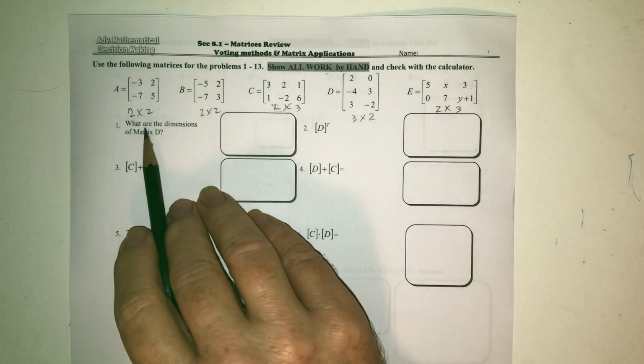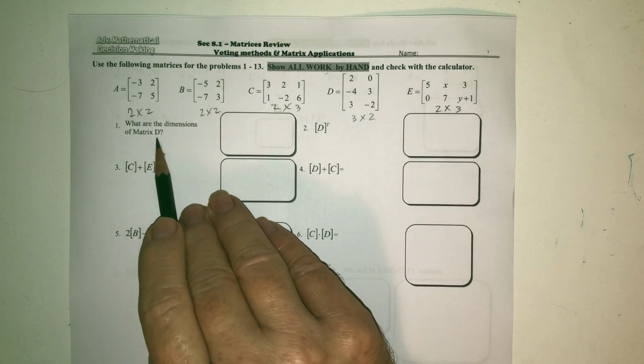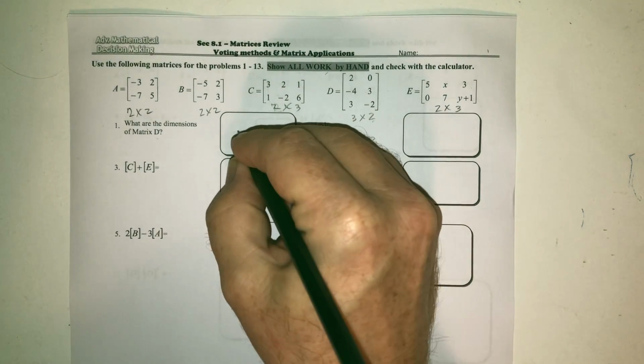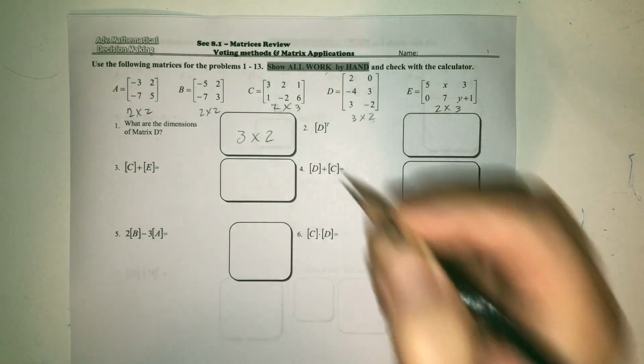All right, so what are the dimensions of matrix D? Well, matrix D is right there. That is a 3 by 2 matrix.